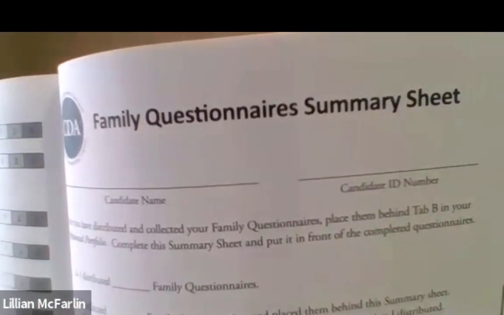So it's page 137 was the thing that you gave to families to fill out. That's the questionnaires. Then let's see if that's 136, 7. So in the family questionnaire thing, it has the sheet that I asked you to print out, which is the family questionnaire summary sheet. That has to be printed out, and you have to fill it out. Candidate name, that's you. You don't have an ID number yet, so you can't fill that part out.